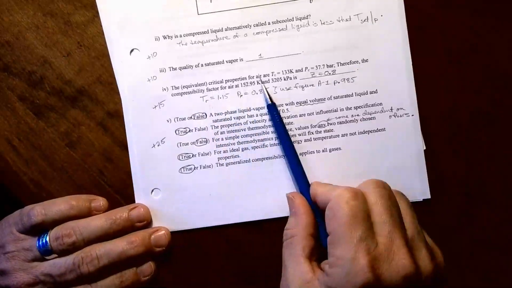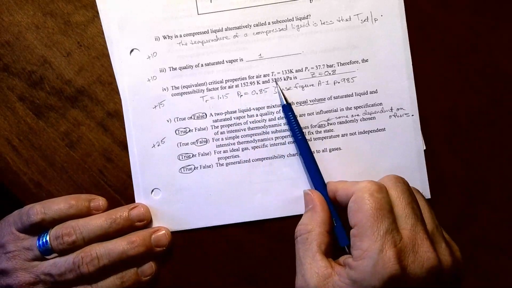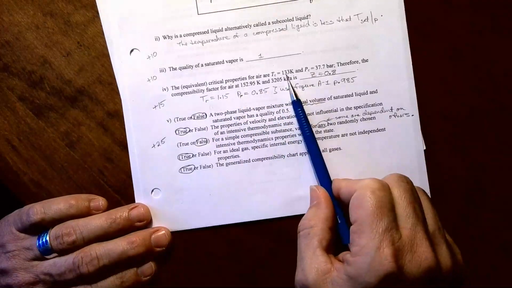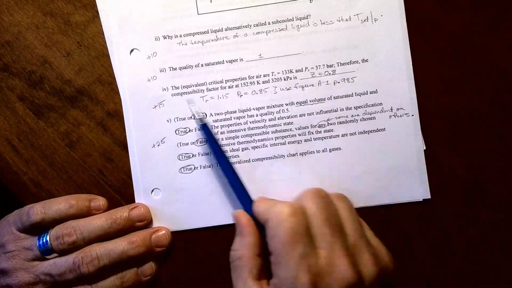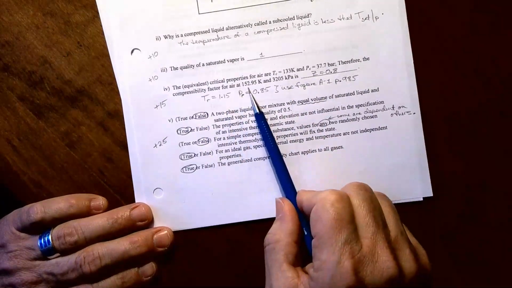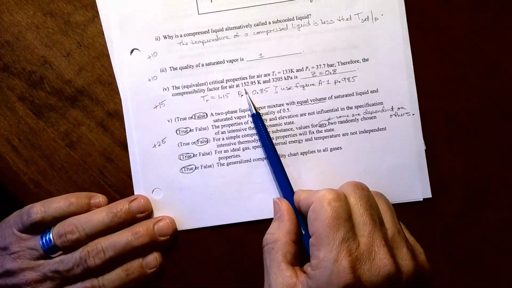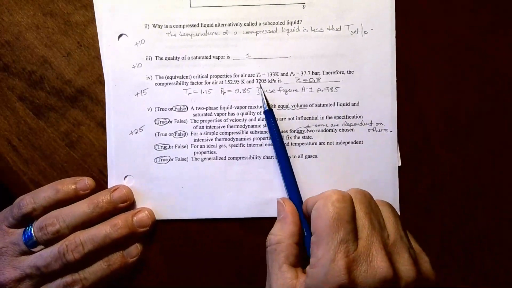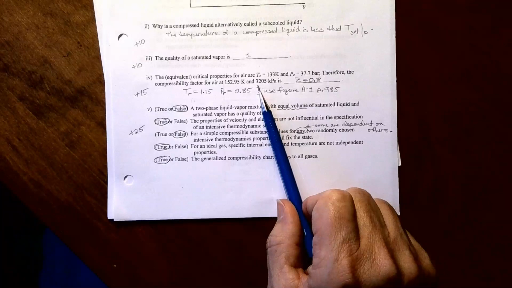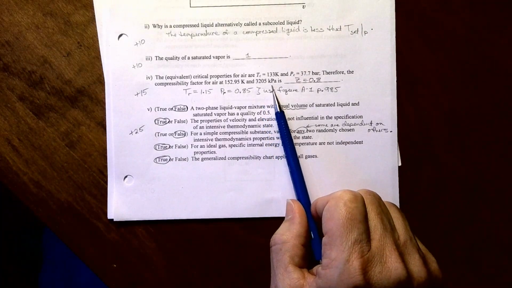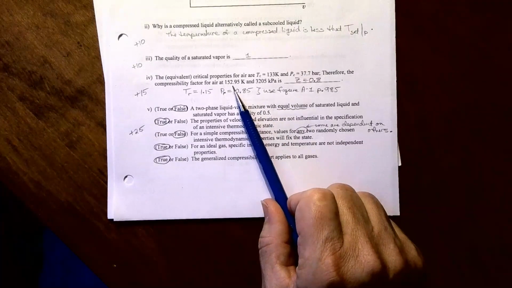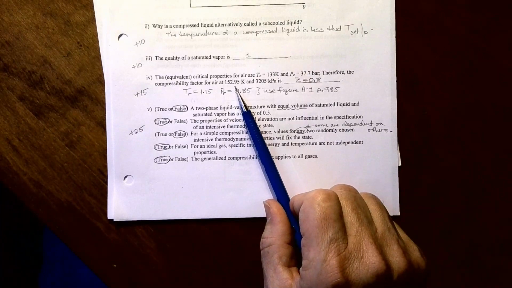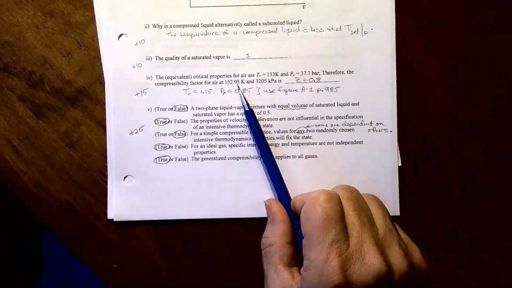The equivalent critical properties for air are given. There's a critical temperature and the critical pressure. The compressibility factor for air at 152.95 and a pressure of 3,205 kilopascals, so a very high pressure and a low temperature. What is the compressibility factor?